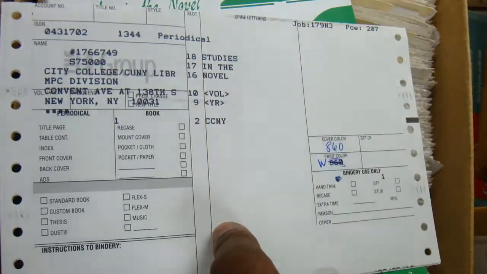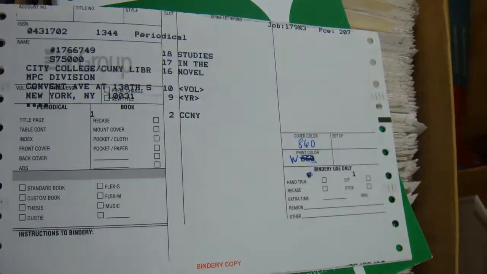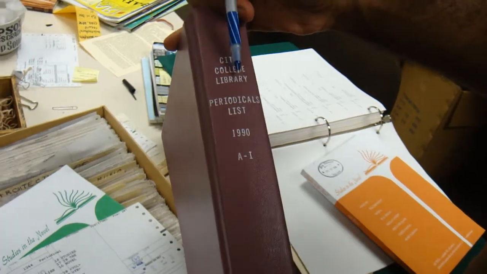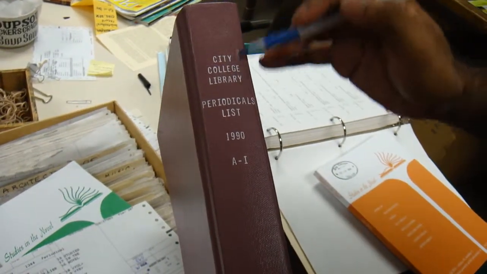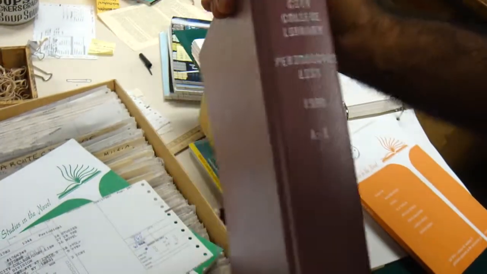So if it starts with 18, then 17, 16, ultimately the book will come back looking like this, saying this was line 18, then 17, 16. It just gives a little order for where the placing of the words are going to be when the book is being bound.